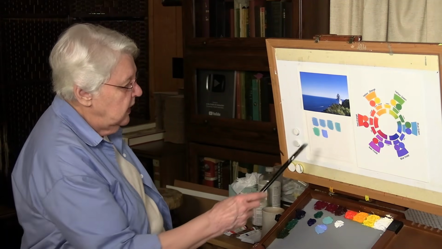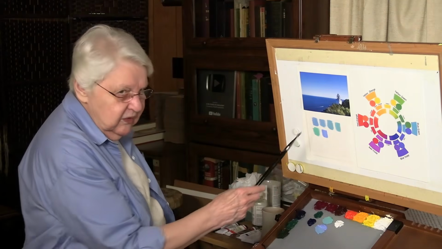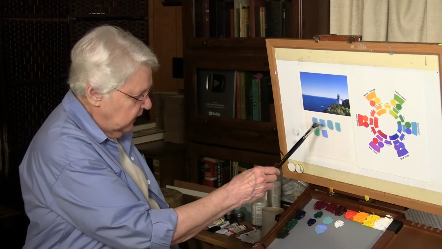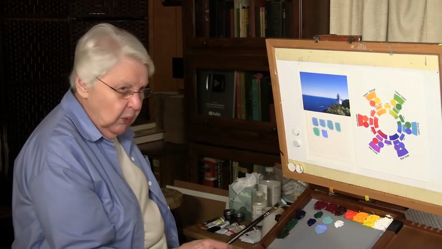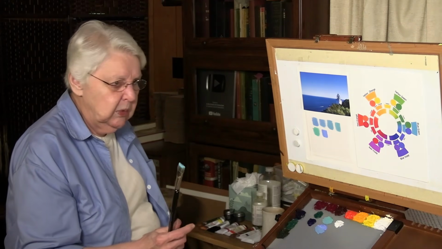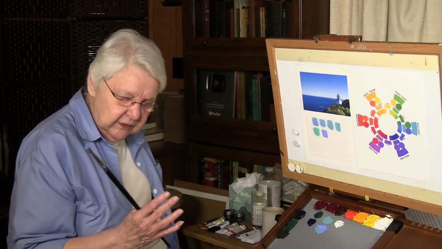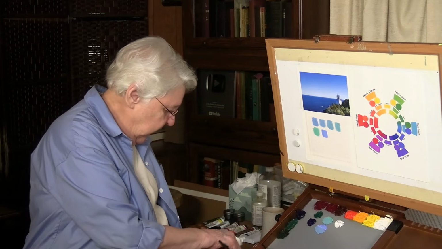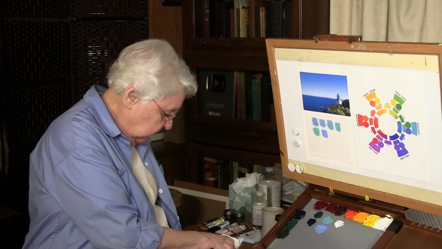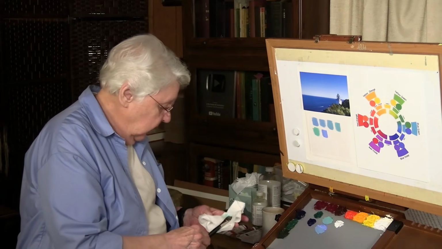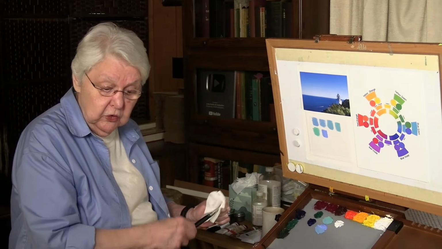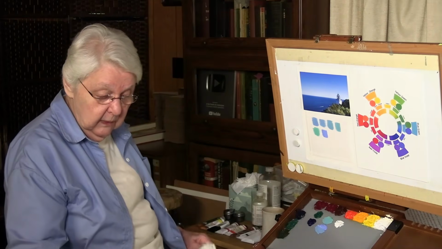So what if you need this desaturated? This is really very, very saturated right here. What if you have a blue-green that is a little bit grayer or less saturated? Then that is where it might get a little bit tricky on you. But once again, it has to do with knowing what's in your tubes, what your tube colors are.